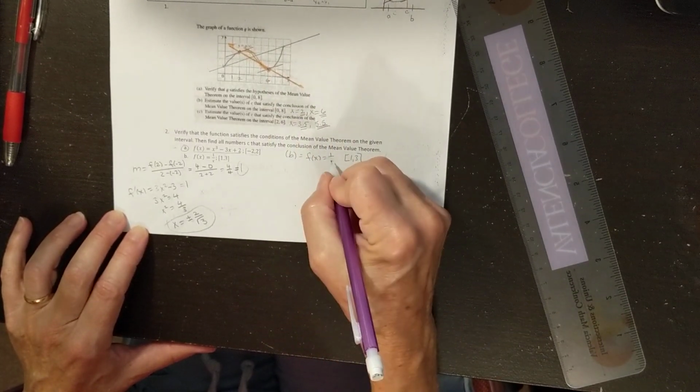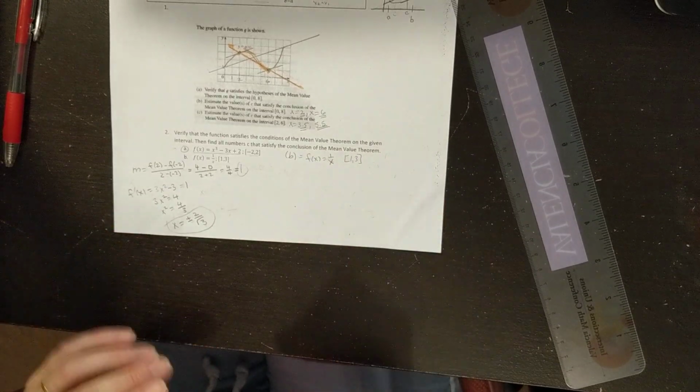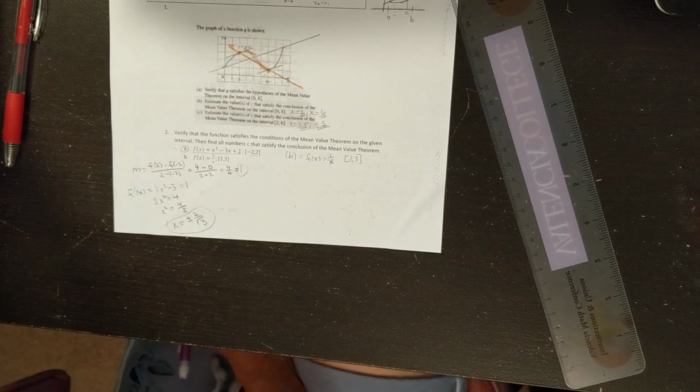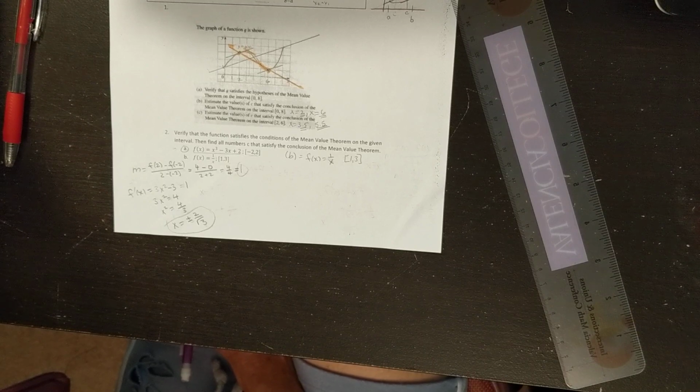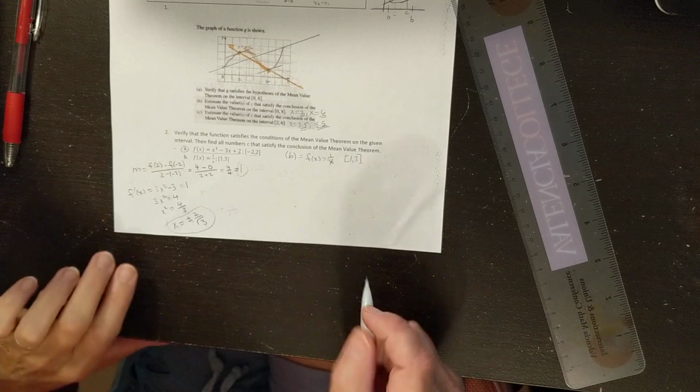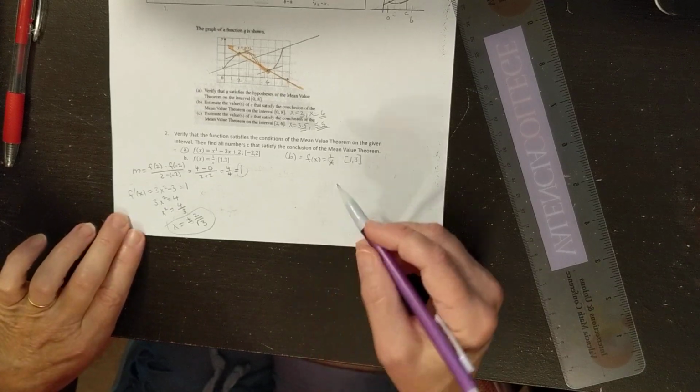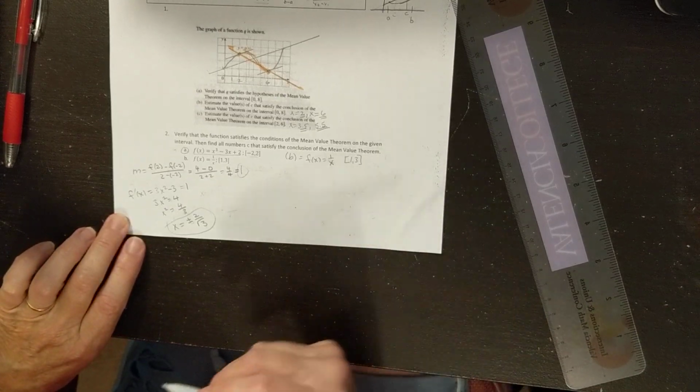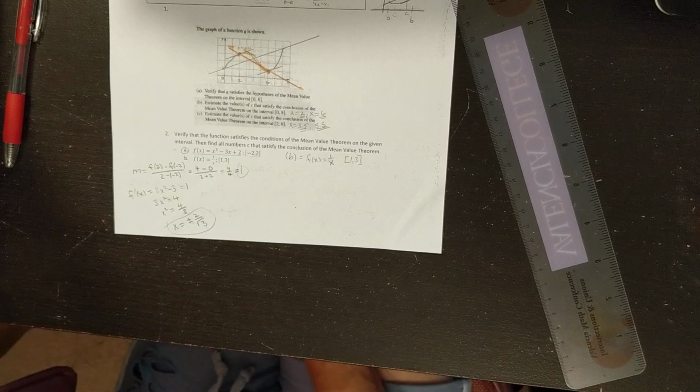Okay, so 1 over x is a rational function. But there is a theorem that says rational functions are continuous on their domain. As long as x is not equal to 0, it is on its domain, so we're fine. It's between 1 and 3. Also, it is a smooth curve, you can take the derivative, so it satisfies the conditions for the mean value theorem to be applied.